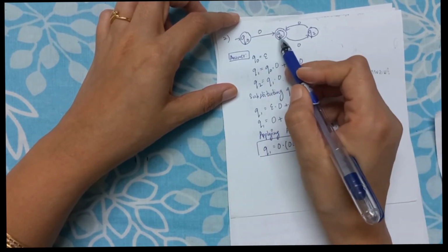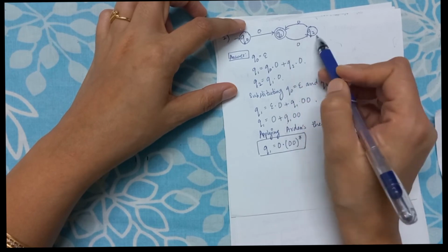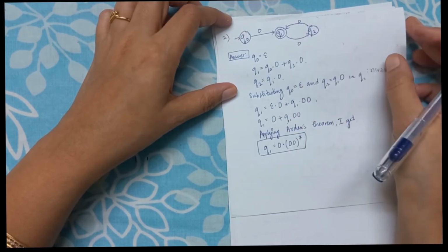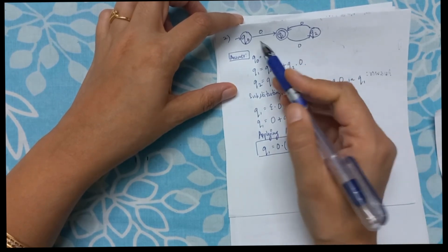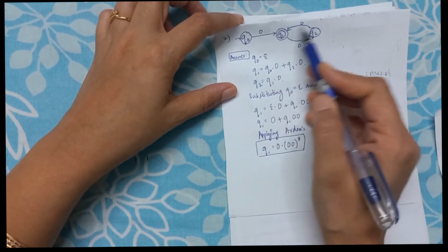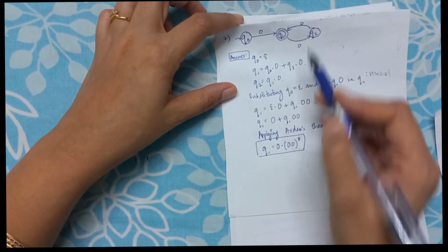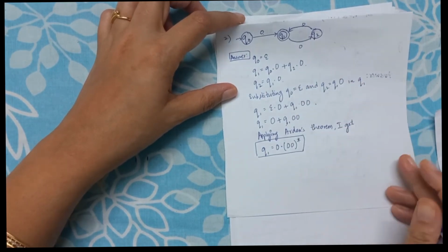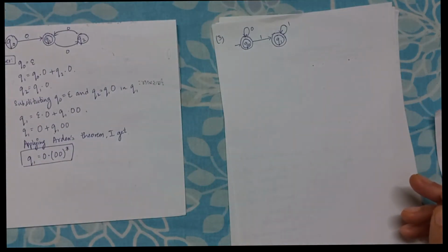And so what is leading me to my final state? 0 and then even occurrences of 0 0, even occurrences of 0. So 0 0 the whole star. With this also I will reach my final state. Even if there are even occurrences of 0 0, that will also take me to my final state. Let us see one more example.